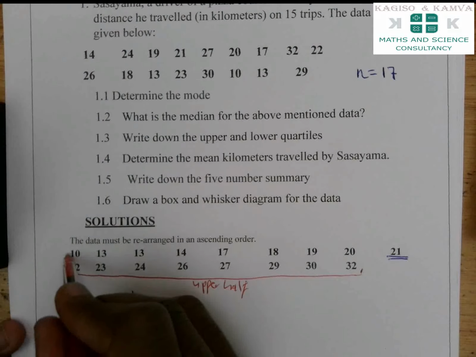So the median in this case is equal to 21.